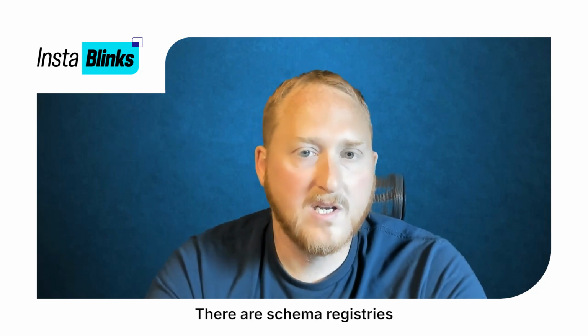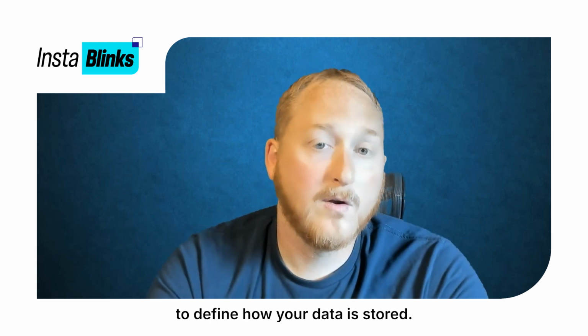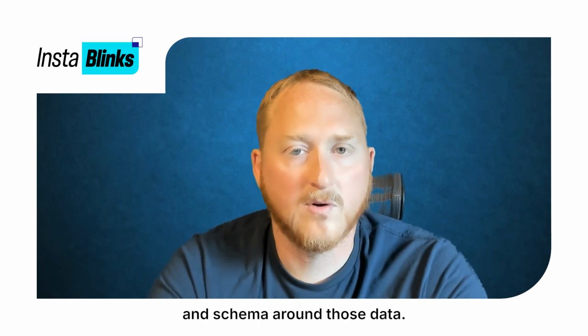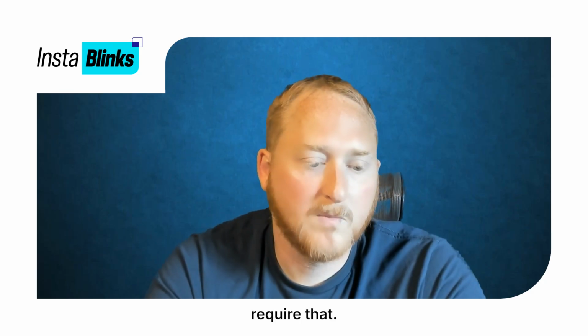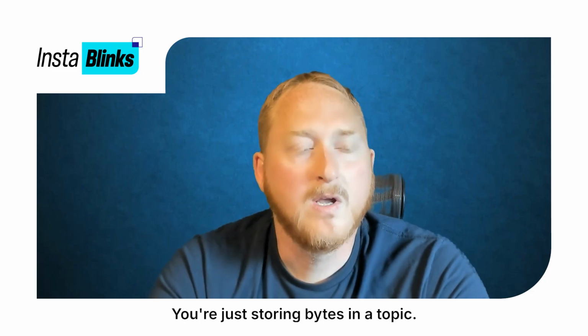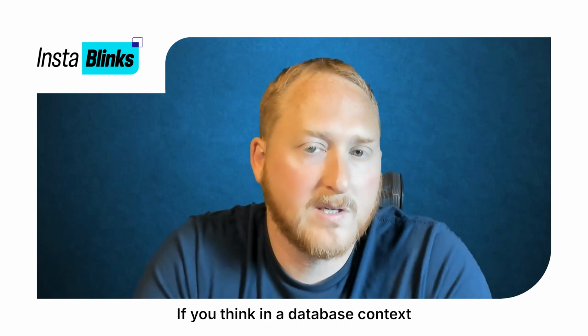There are schema registries and other things that you can use to define how your data is stored, and the properties and schema around that data. But Kafka doesn't necessarily require that, right? You're just storing bytes in a topic. So your topic represents essentially your table, if you think in a database context.